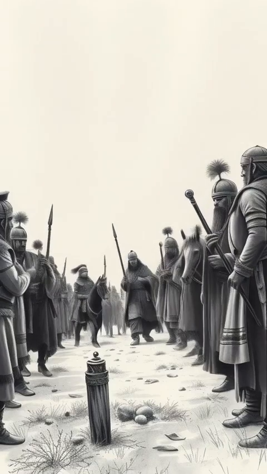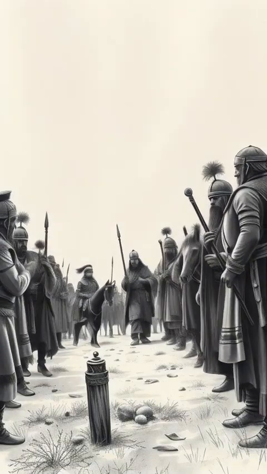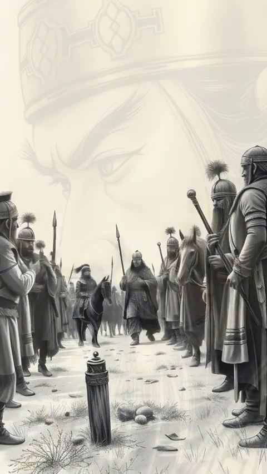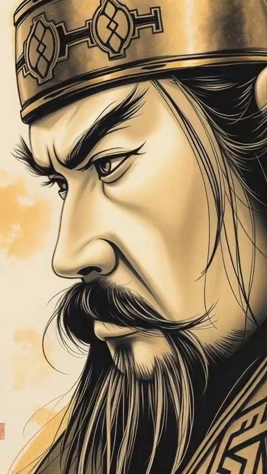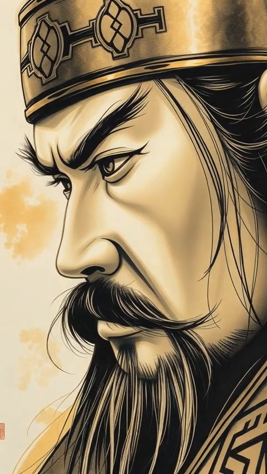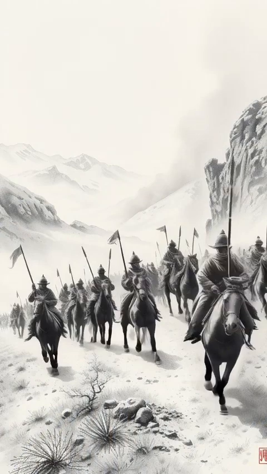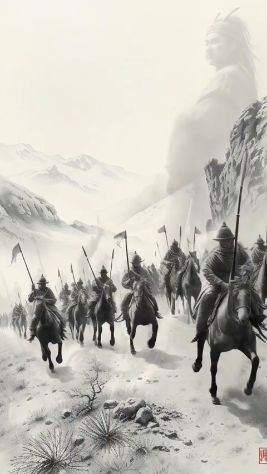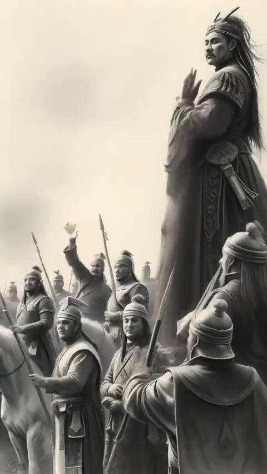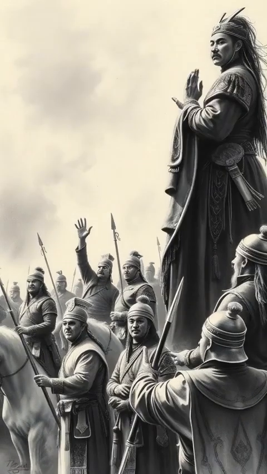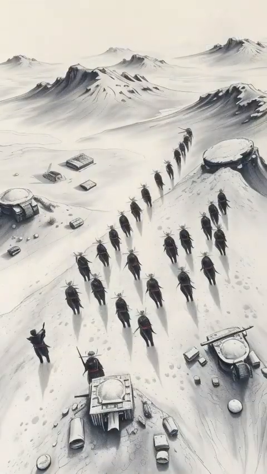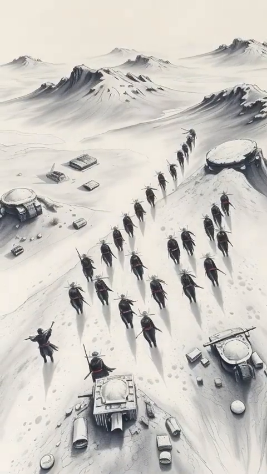Let's begin with Genghis Khan, originally named Temujin. He unified the fractious Mongolian tribes through a mix of diplomacy, strategic alliances, and battlefield prowess. In 1206, he was proclaimed Genghis Khan, meaning universal ruler, which marked the beginning of the unified Mongol Empire.